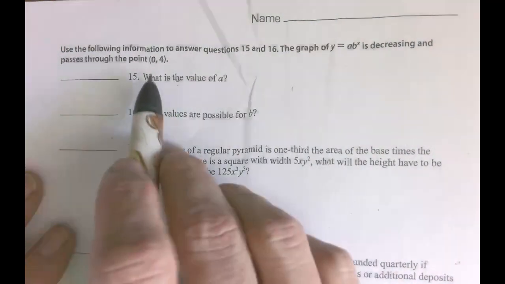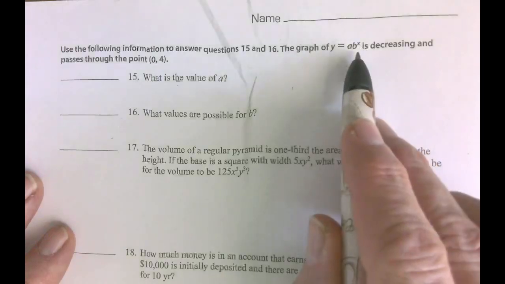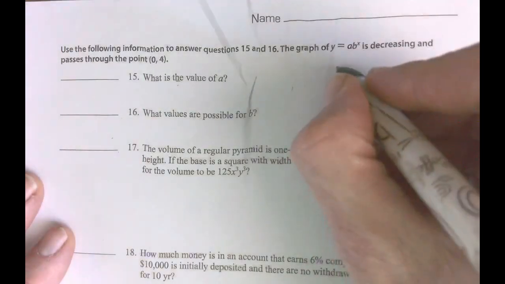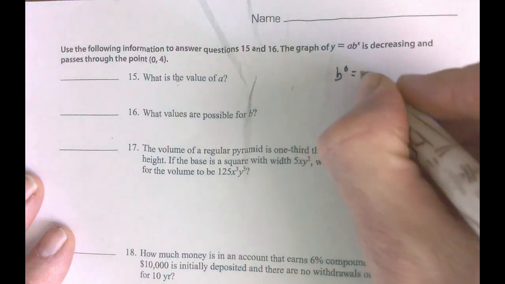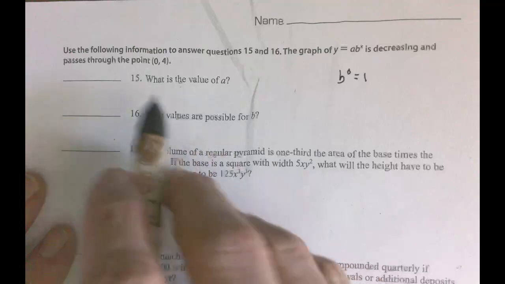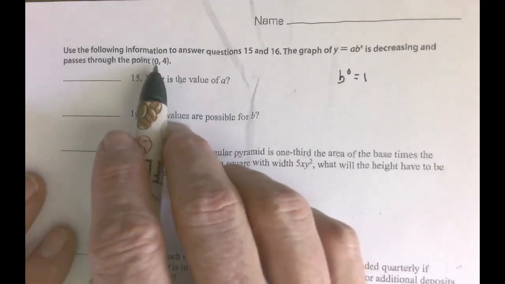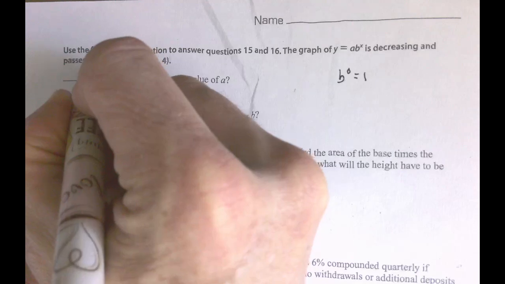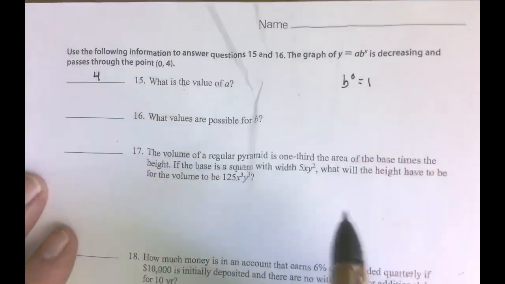Well, if you think about it, when x is 0, b to the 0 power is just 1. And so that means if it passes through the point (0, 4), a has to be 4, because 4 times 1 is 4.